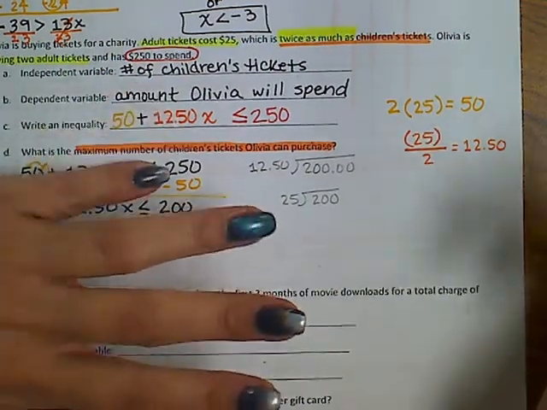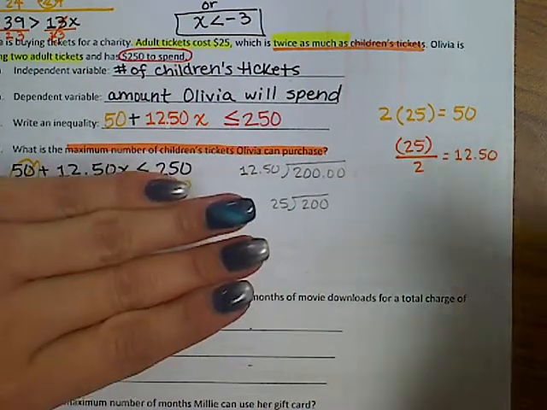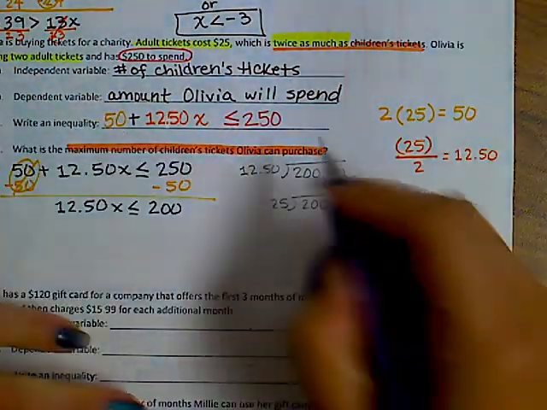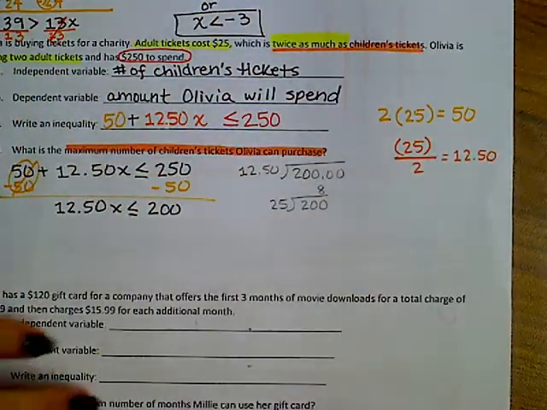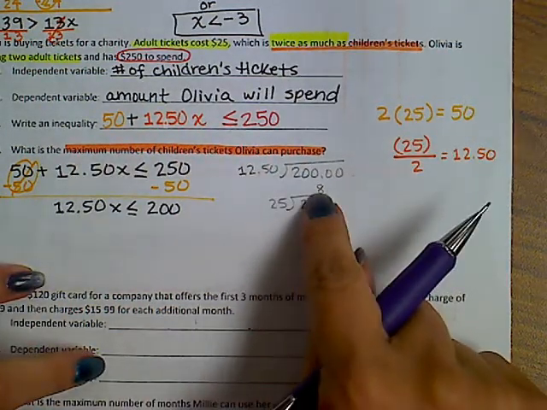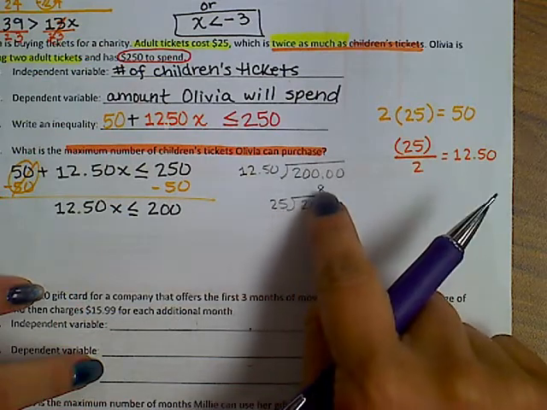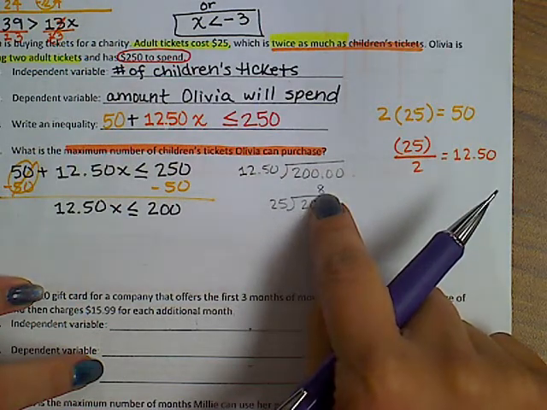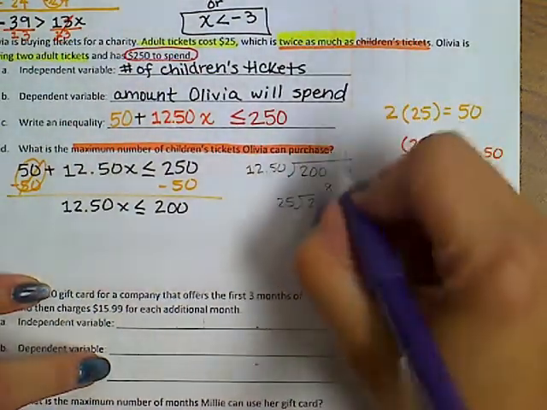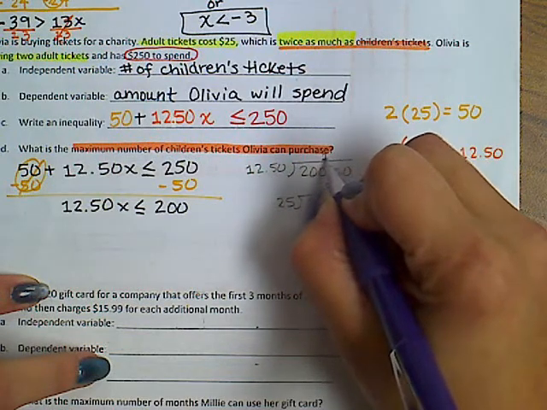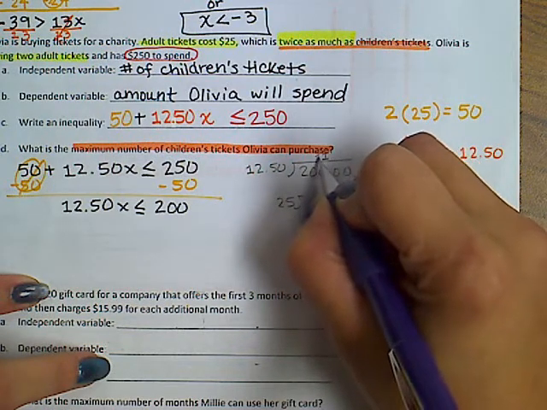So that's 1, 2, 3, 4 is 100. Another 100, that's 8. So if we double it and it's 8, that means we would have to double this again. So 12.50 would be 16. There we go.